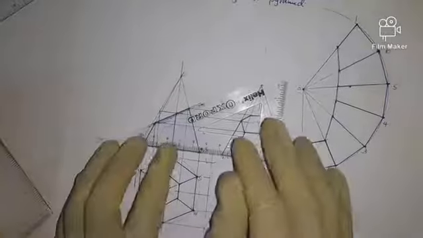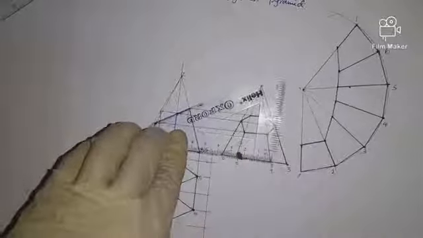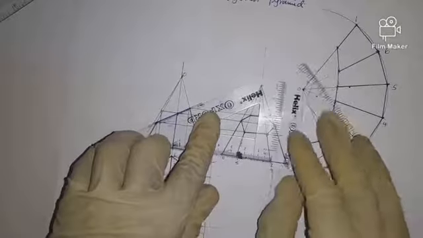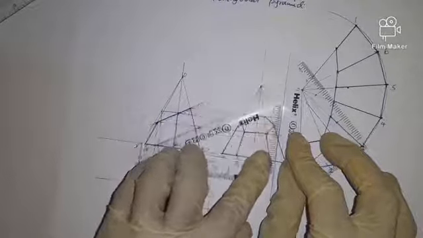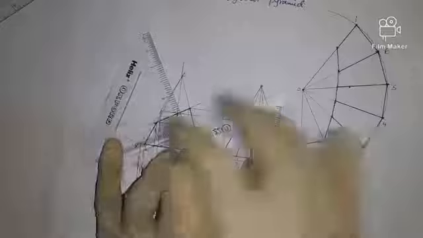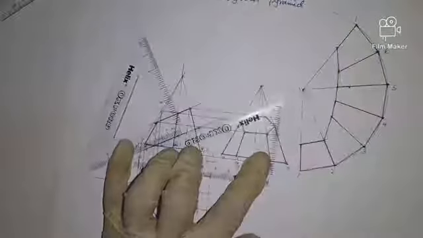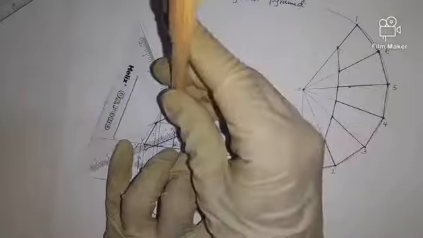We shall first of all align this. We drop it a little bit down, then come and draw this line here. It will be perpendicular automatically. So we draw this line.